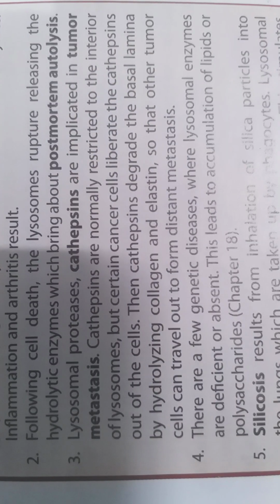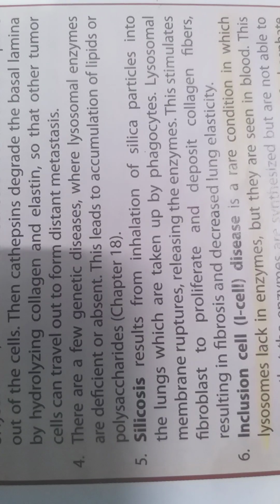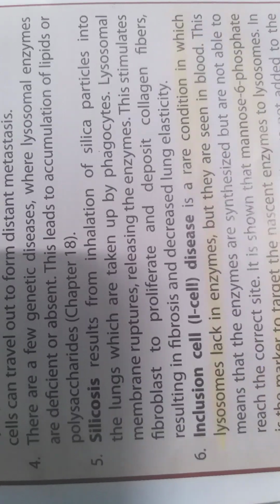Now, lysosomal proteases, cathepsins, are implicated in tumor metastasis. As I've already mentioned before, they act as the marker enzymes for the lysosome. There are a few genetic diseases which are associated with the deficiency or absence of lysosomal enzymes.